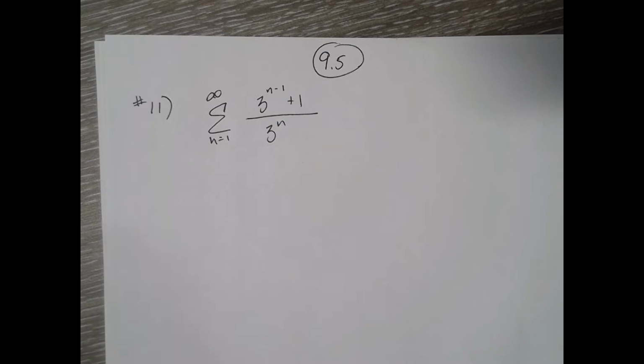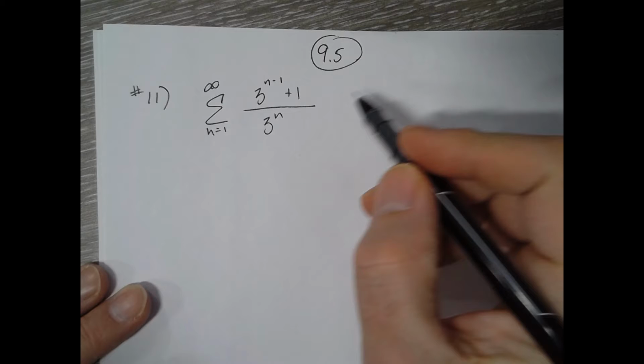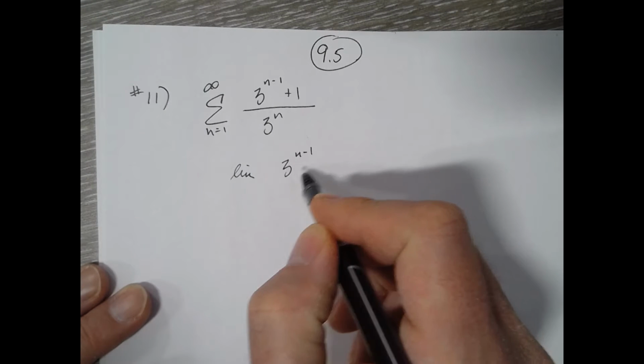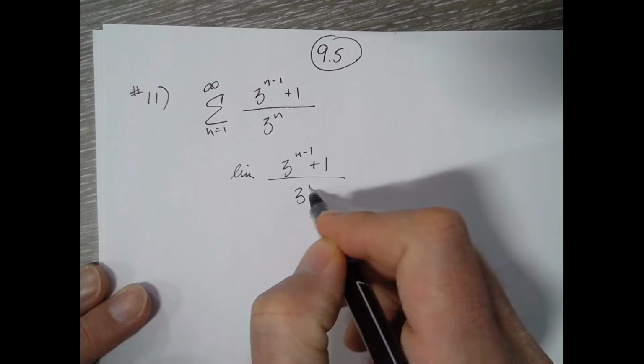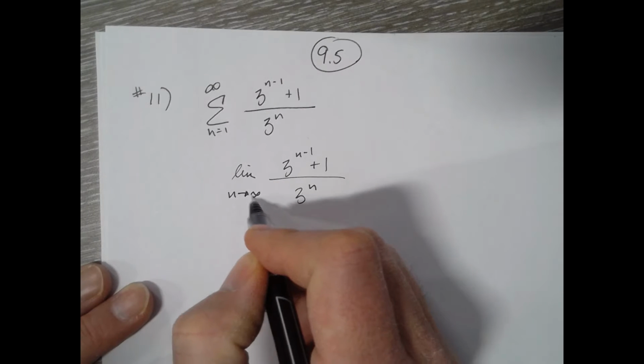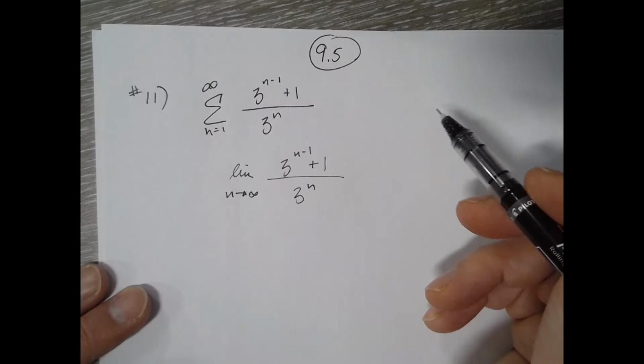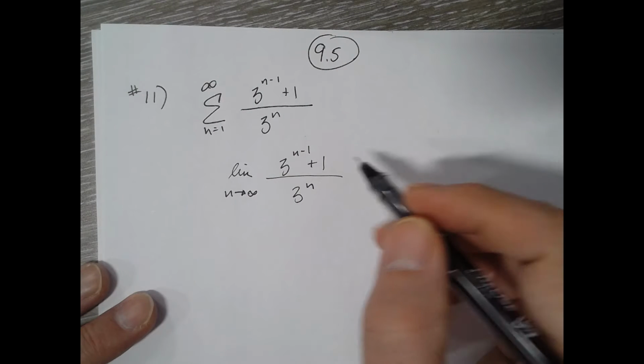1.5, number 11, trying to figure out if it converges or diverges. The nth term test is usually a good place to start. So if you want to find the limit of this as n goes to infinity, well, we get infinity over infinity. I guess L'Hopital's would probably be a good way to do it.